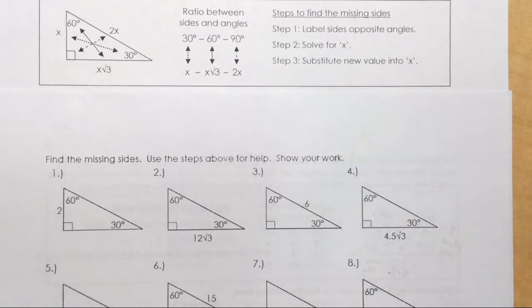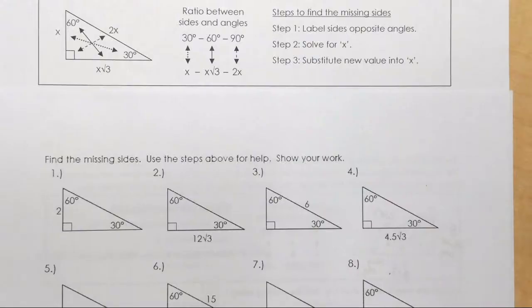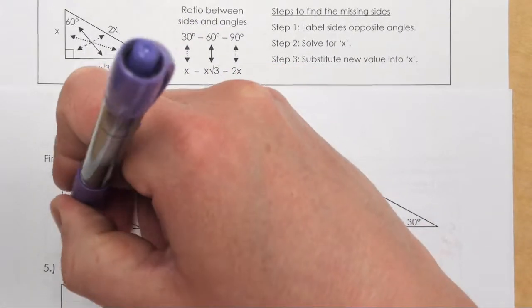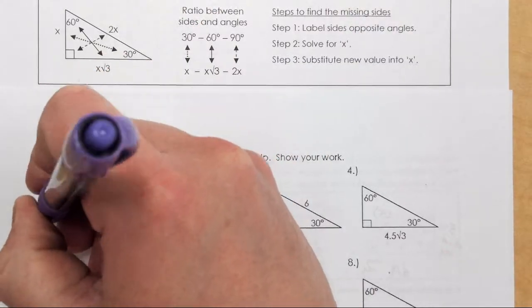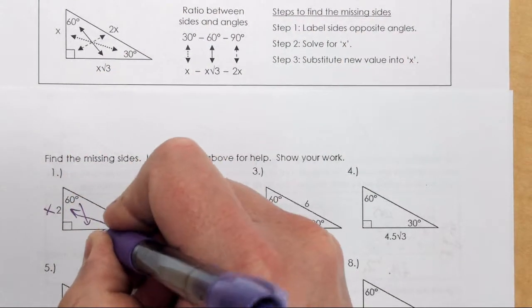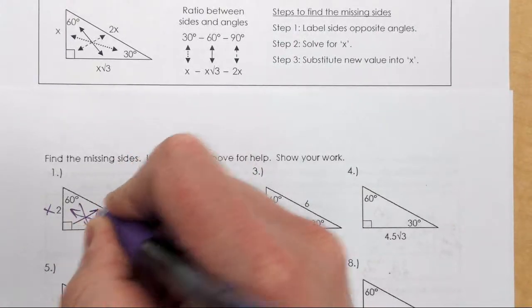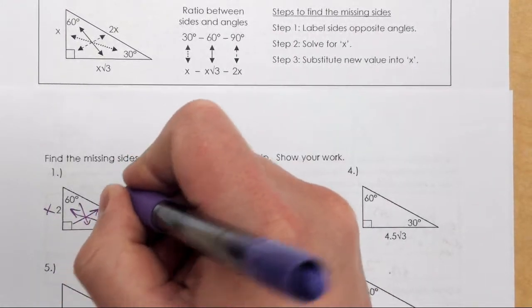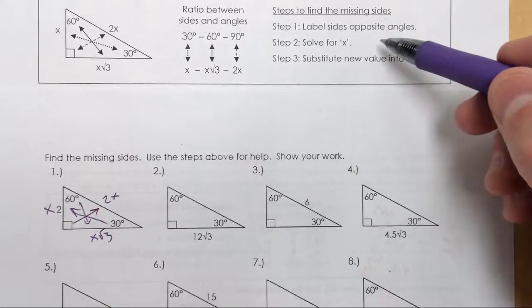So again, let's focus this a little bit more. I'm going to label the side opposite the 30 x. Opposite the 60, I'm going to label that x square root 3. And then opposite the 90, I'm going to label this 2x. And then here it says to solve for x.